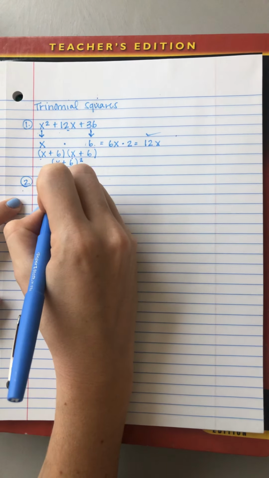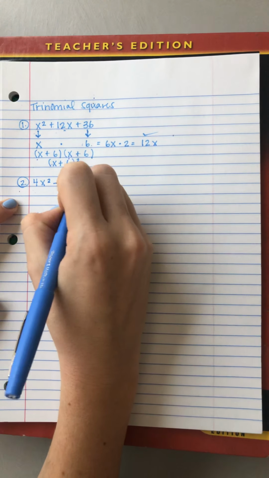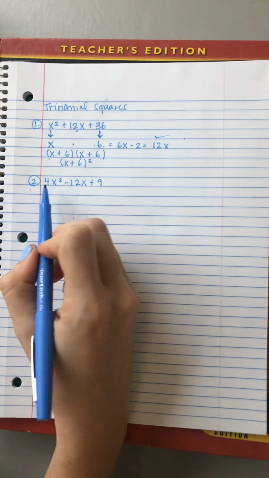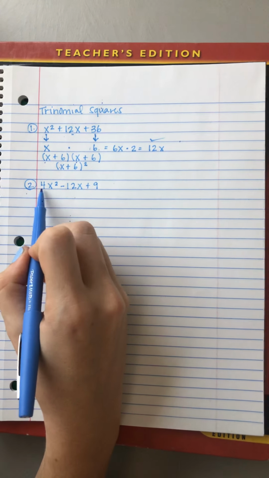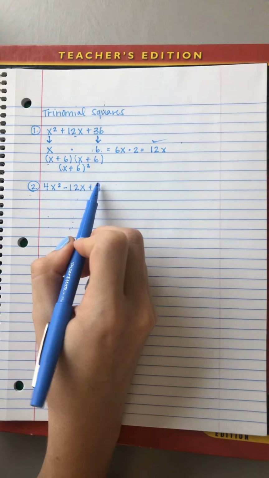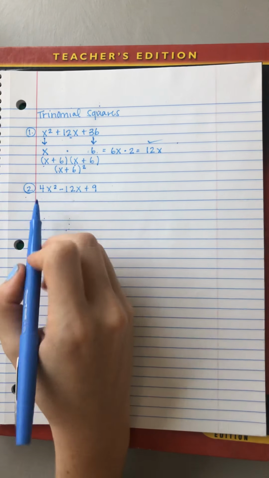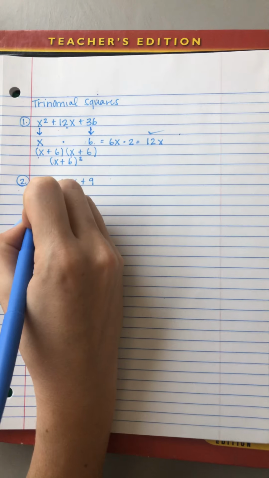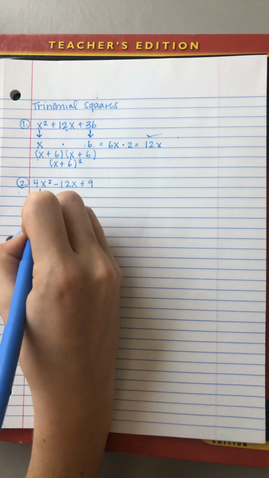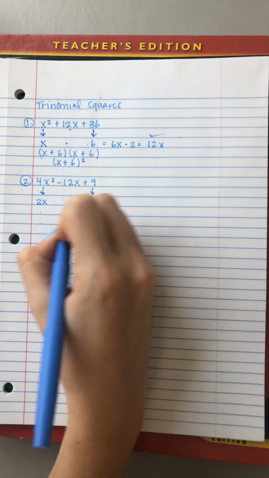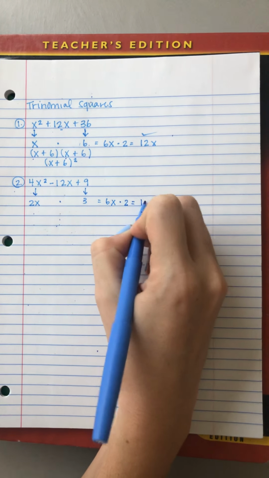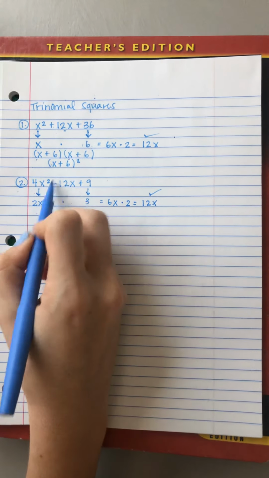4x squared minus 12x plus 9. Now, you can factor this using that hard product sum that we did yesterday too, or you would take the 4 and multiply it to the back. Or if you notice that you have perfect squares, we run the check, fill in your parentheses. So square root of 4x squared is 2x, square root of 9 is 3, multiply them together, 6x, that by 2, and we get 12x, which is our middle term.